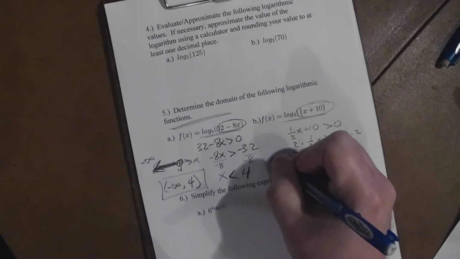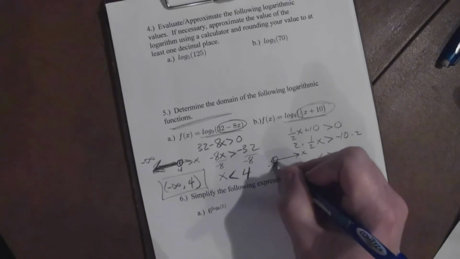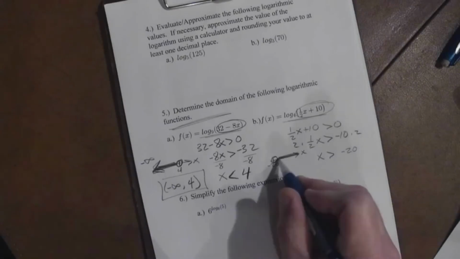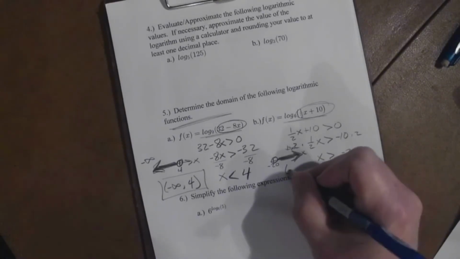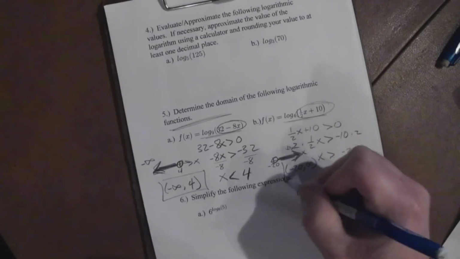If this is our number line for x, and this is the location of negative 20 on that number line, we can be everything very close to negative 20, but not equal to it, all the way up towards positive infinity. This interval is from negative 20 to positive infinity.